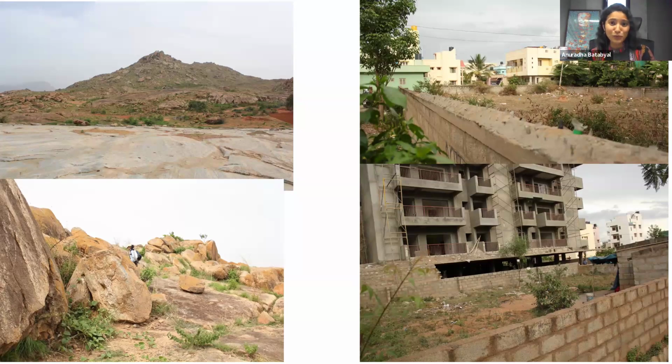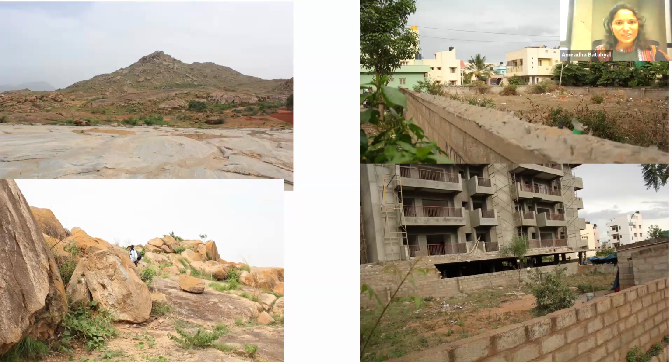These are some of the photos from like 12 years back. But I'm sorry, sometimes my light can go on and off. But hopefully my screen is working. So the city actually looks somewhat like this, which you see on the right-hand side.